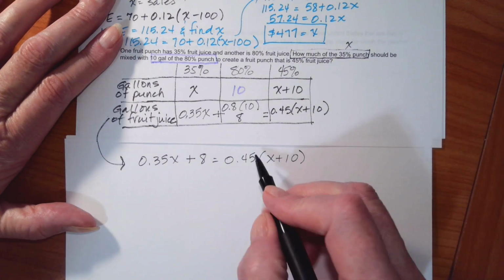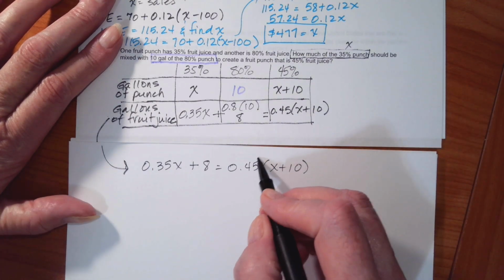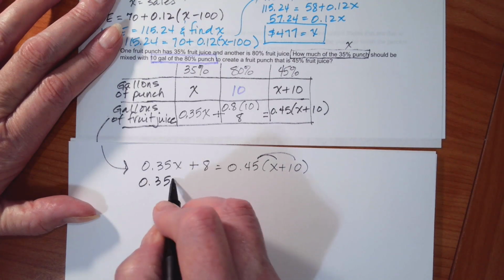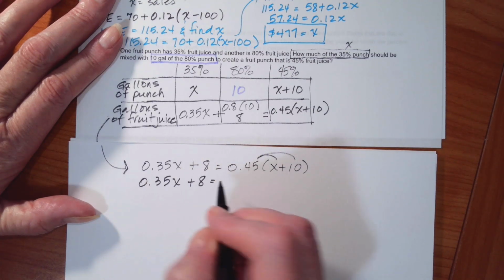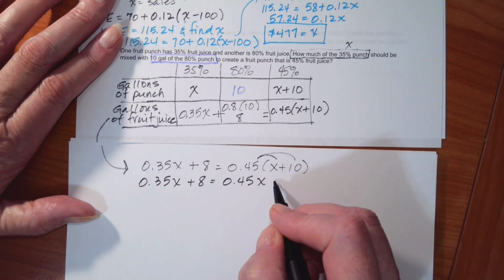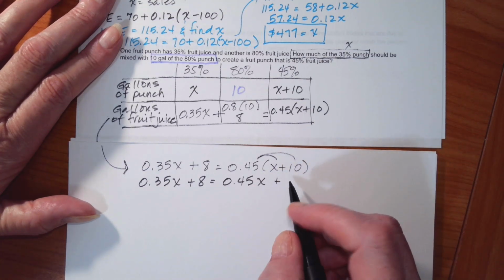Okay, so now I just have to solve it, which I can do fairly easily. I'm going to distribute. That gives me 0.35x plus 8 is equal to 0.45x plus 4.5.